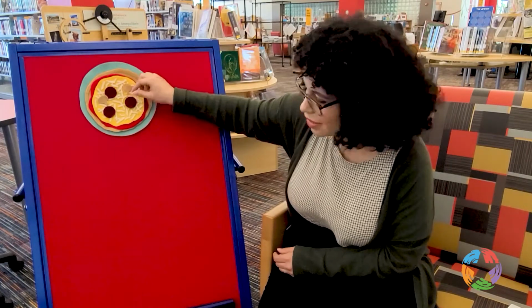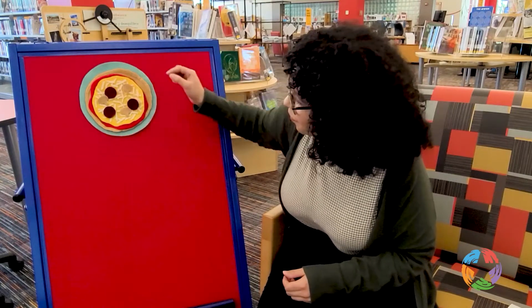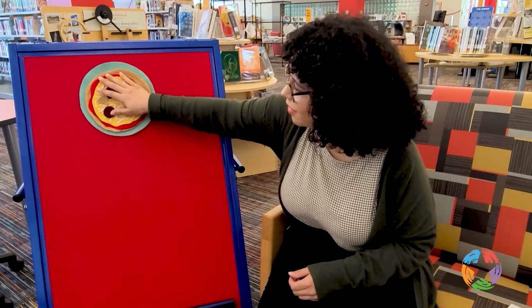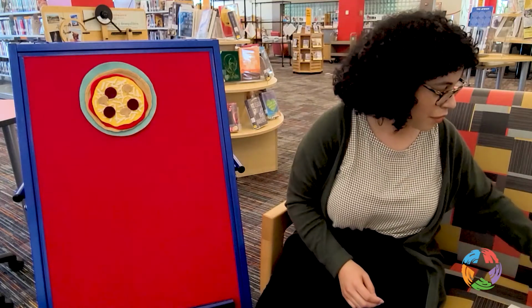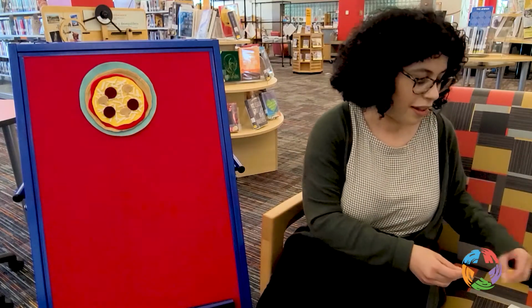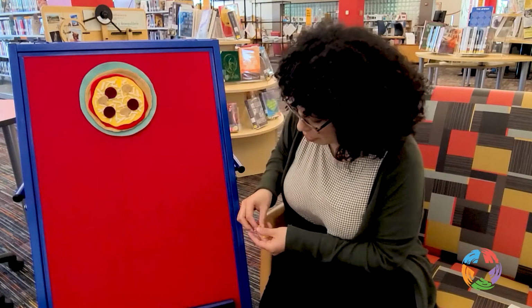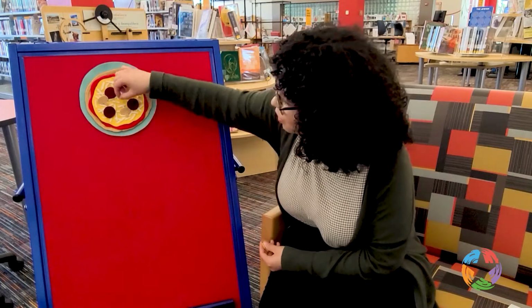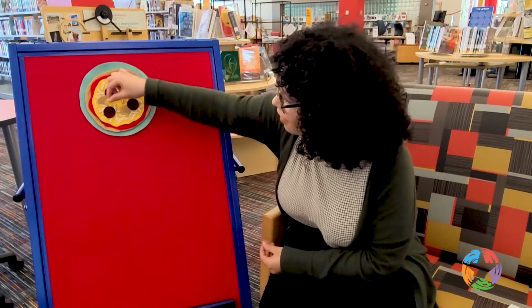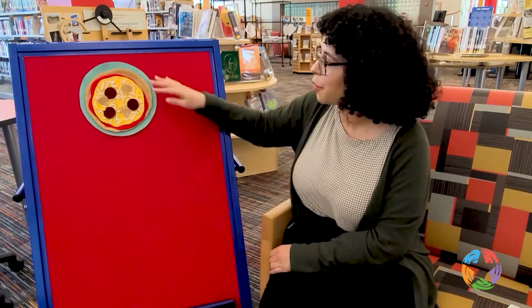Oh no, I lost a mushroom. Hold on, I have another one. There we go. And I have one more topping. It's my personal favorite. And if you don't like this topping, I understand. I like pineapple on my pizza. Pineapple is really good on pizza, in my opinion. And that is it. That is our pizza.